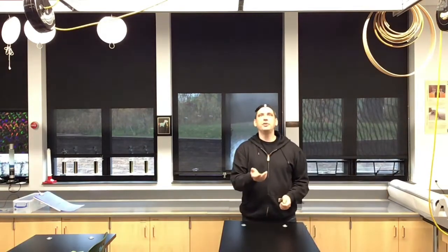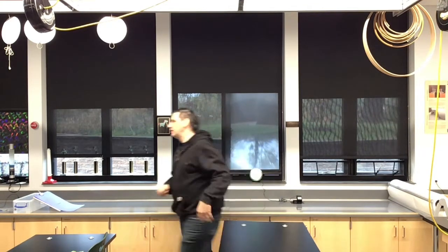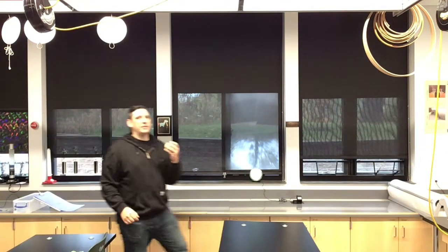The same is true when I shoot something up in the air. If I'm moving sideways with it, that sideways motion is unaffected by gravitation. The only thing that affects it is any air resistance, and over this short distance, air resistance doesn't do anything. It's not going to slow us down or speed us up enough to make a difference. If I throw a ball up in the air, it's just going to come straight down to me.